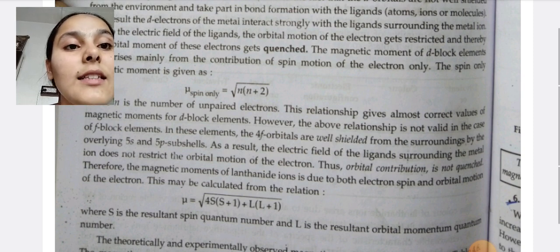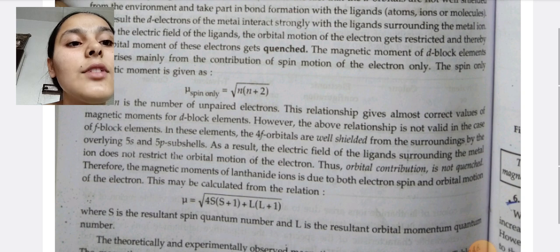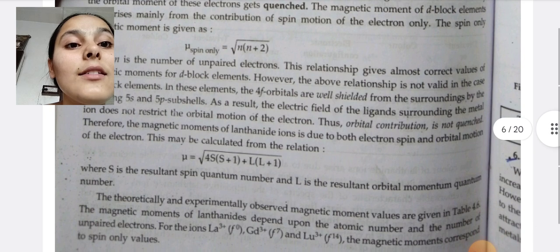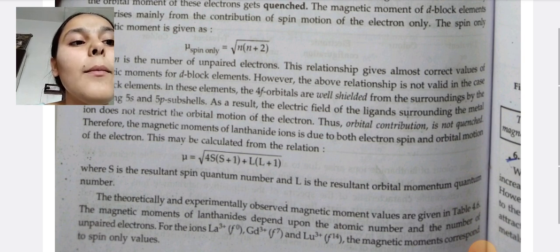In these elements, the 4f orbitals are well shielded from the surroundings by the overlying 5s and 5p subshells. As a result, the electric field of the ligands surrounding the metal ion does not restrict the orbital motion of the electron. Thus, the orbital contribution is not quenched. Therefore, the magnetic moment of the lanthanide ions is due to both electron spin and orbital motion of the electron. It is calculated as √(4S(S+1) + L(L+1)), where S is the resultant spin quantum number and L is the resultant orbital angular momentum quantum number.